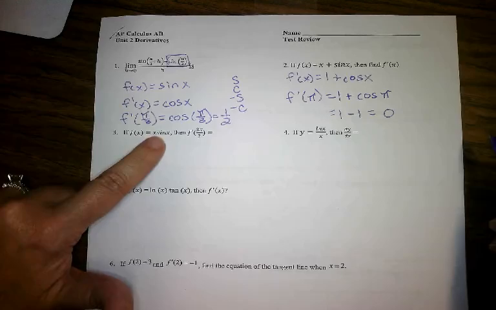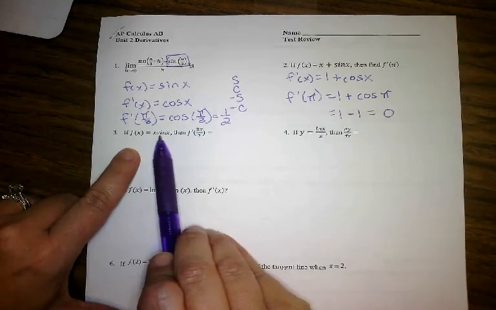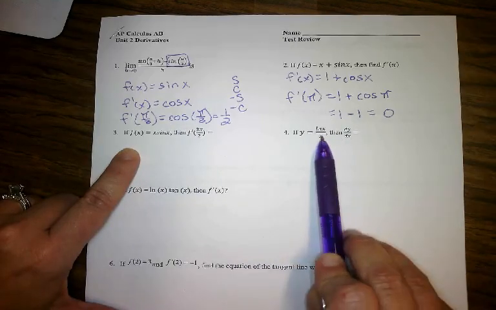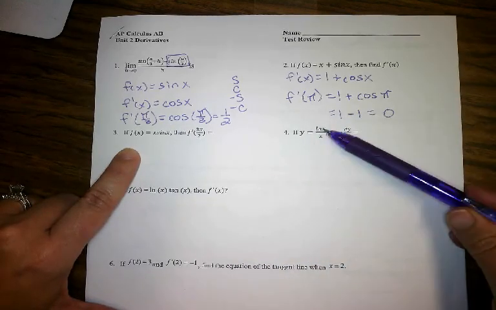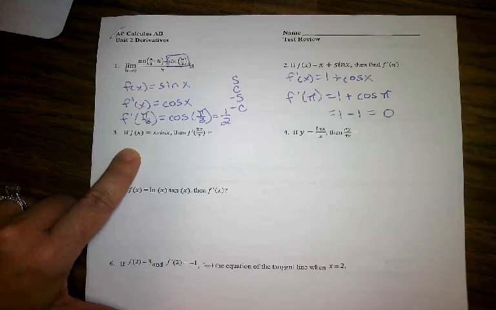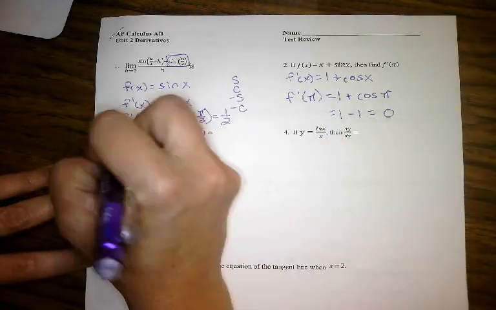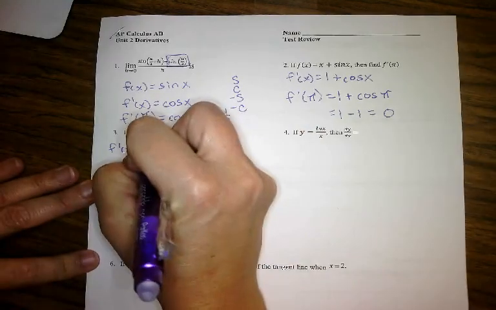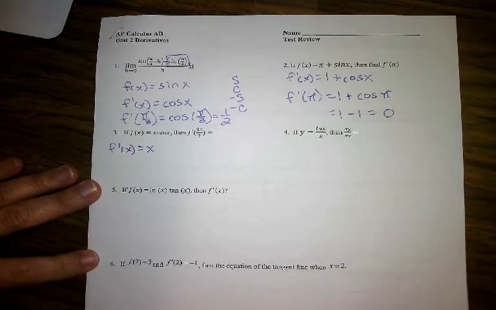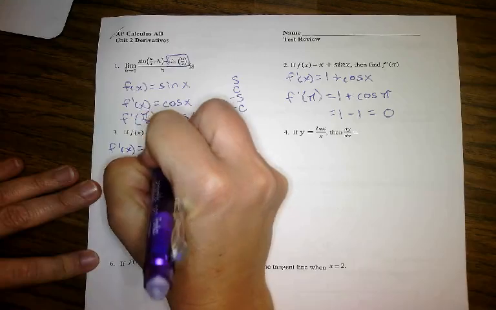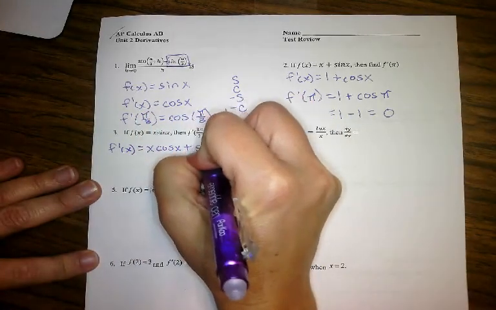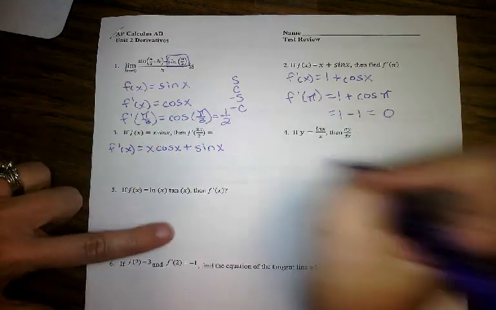All right, the next two, we have a product rule. You should see you have two functions multiplied together here. So we need to do our product rule. And here we have our quotient rule because you can see we have two functions divided by one another. So to do the derivative, I'm going to do the first times d2 plus the second, d1.